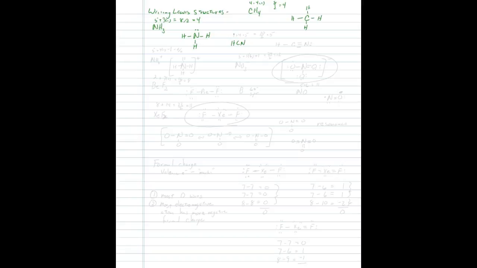HCN, 1 plus 4 plus 5. That's 10 divided by 2 is 5. C goes in the middle. N, H, 1, 2. Hydrogen's full up. Then 1, 2, 3, 4, 5.